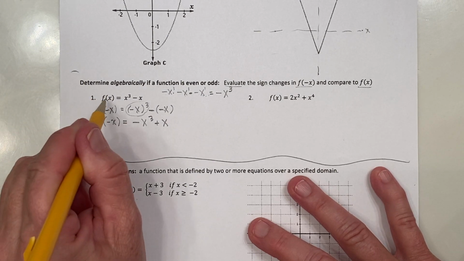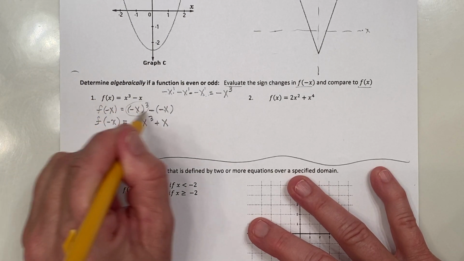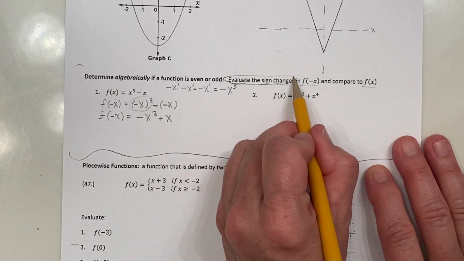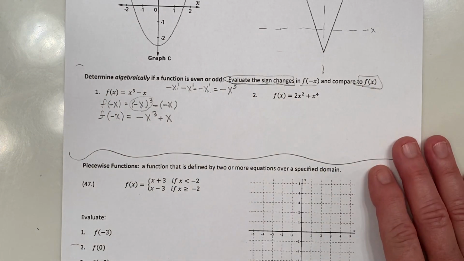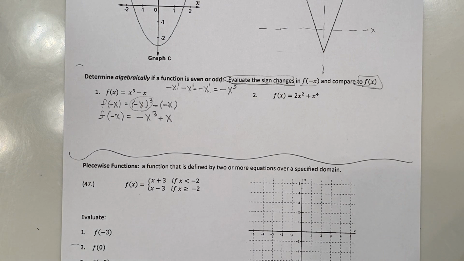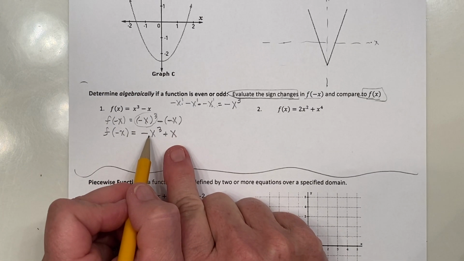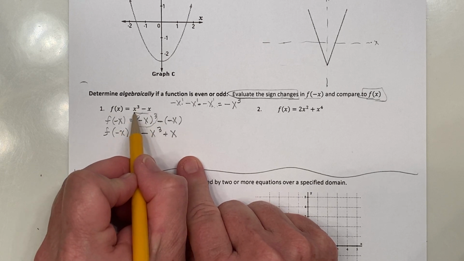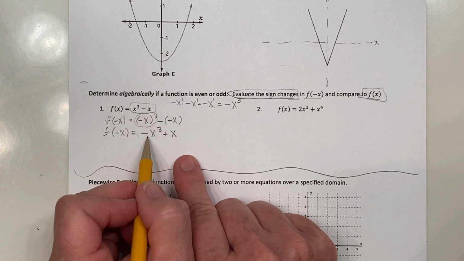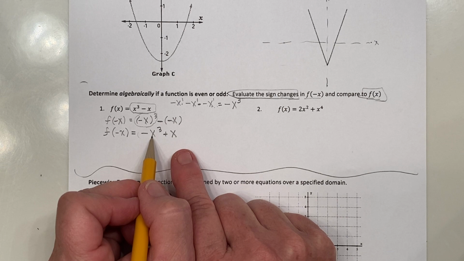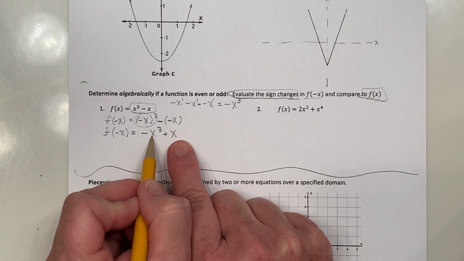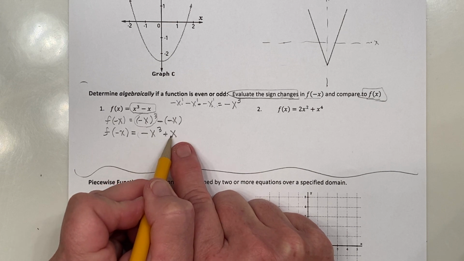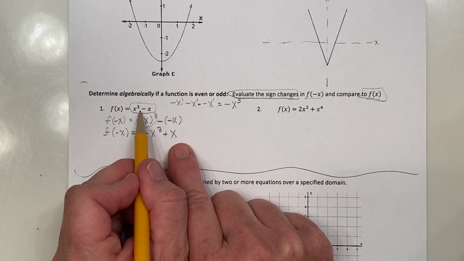So again, what we did is we replaced every x with negative x. We did some cleanup. Now what it means is to evaluate the sign changes and compare to the original function. Okay, let's look at this answer compared to this function right here. Is every term in this answer, terms are what you add or subtract, the opposite of what it was originally?